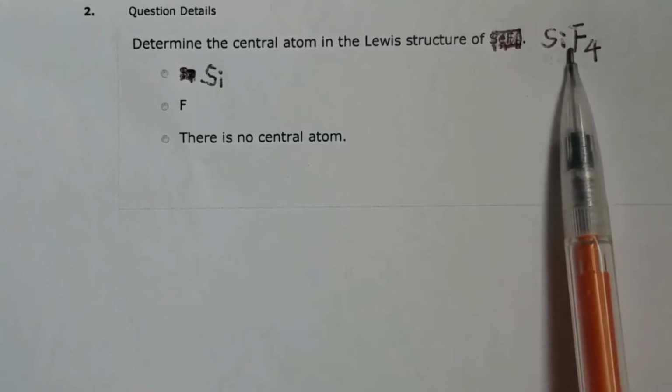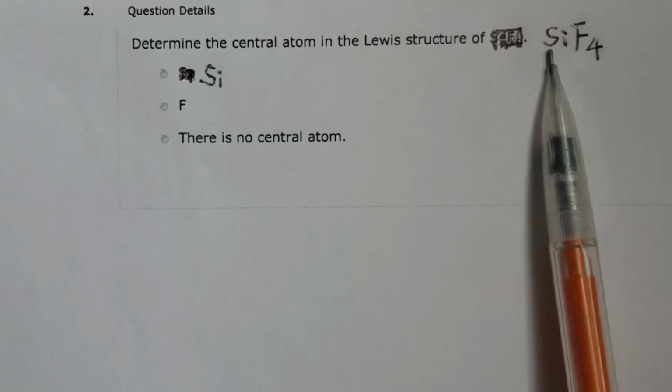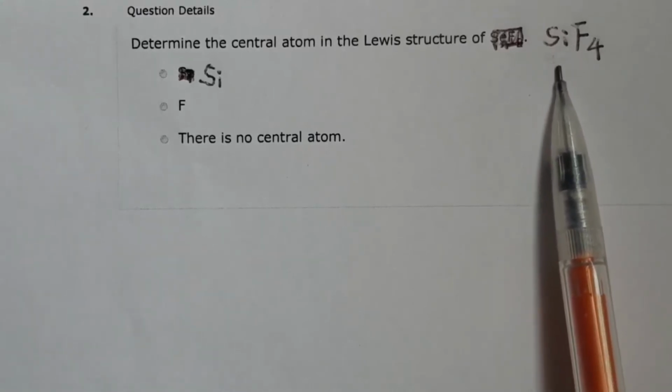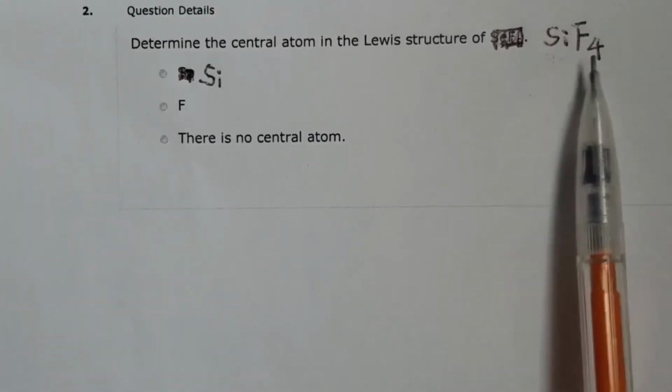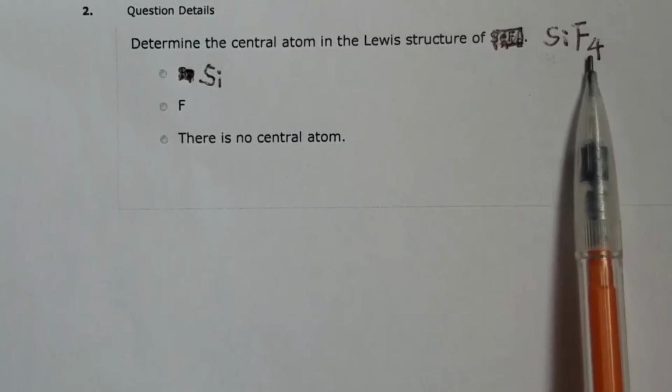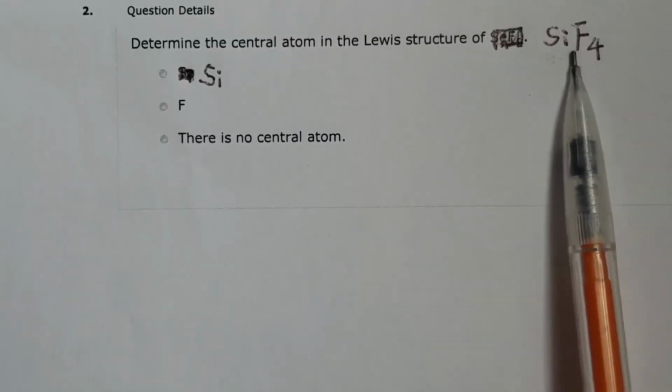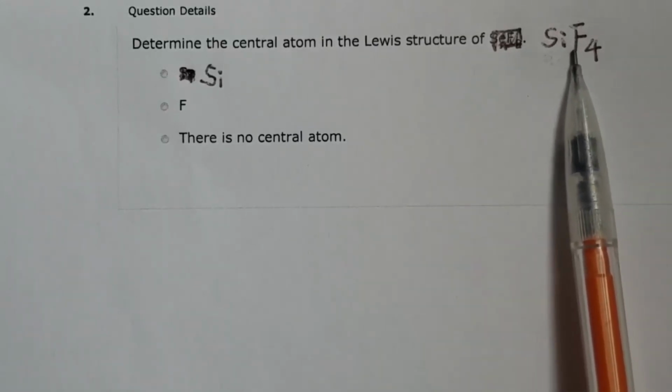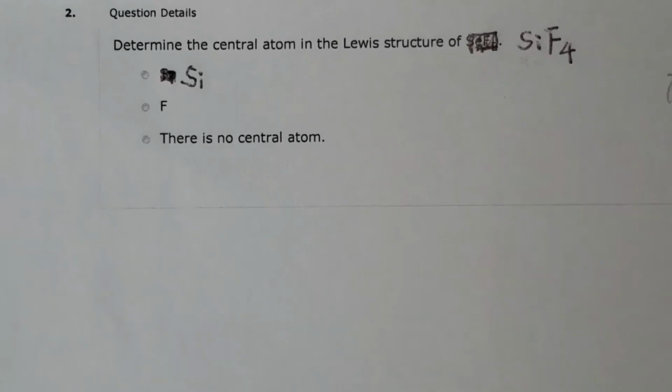Silicon here indeed has a subscript of 1. Otherwise, there may be more than one central atom, or the first element may not be the central atom. But in this case, silicon has a subscript of 1, so that also meets the second requirement.